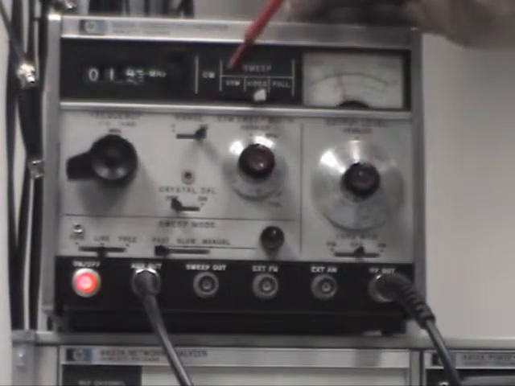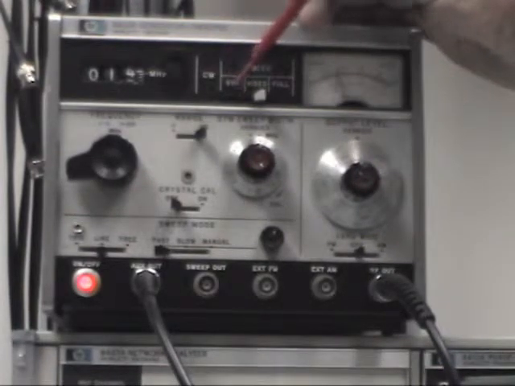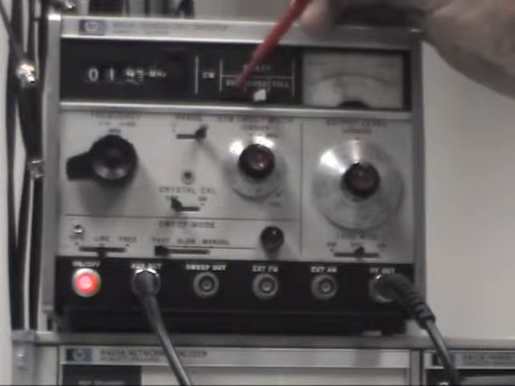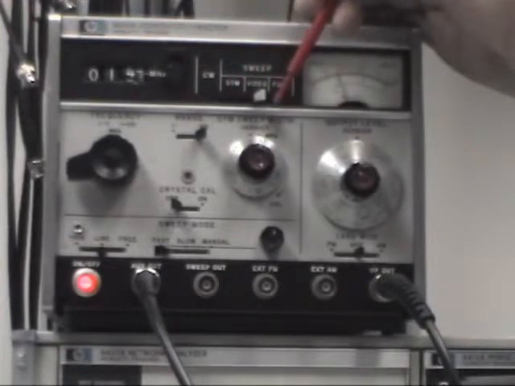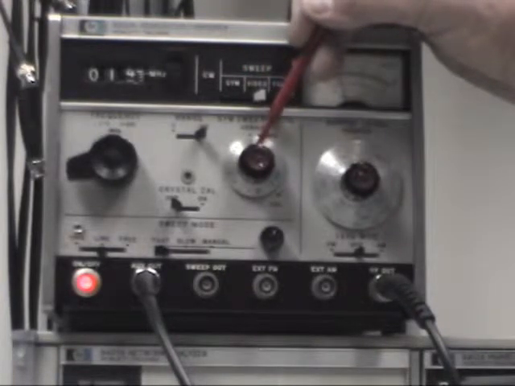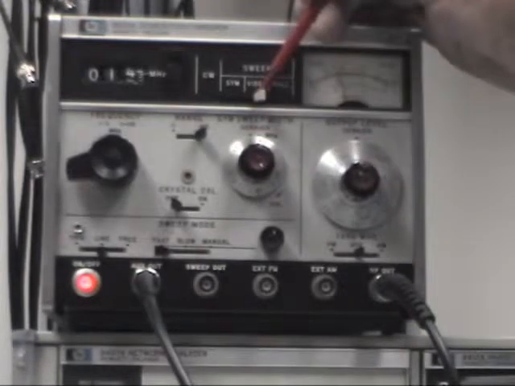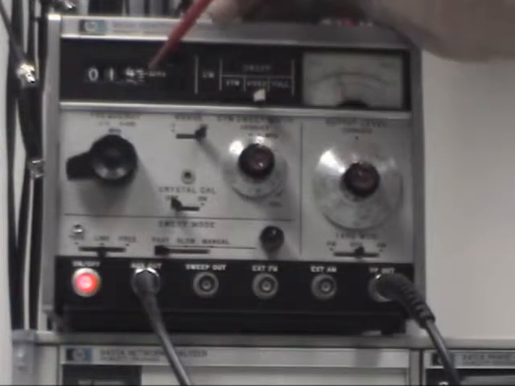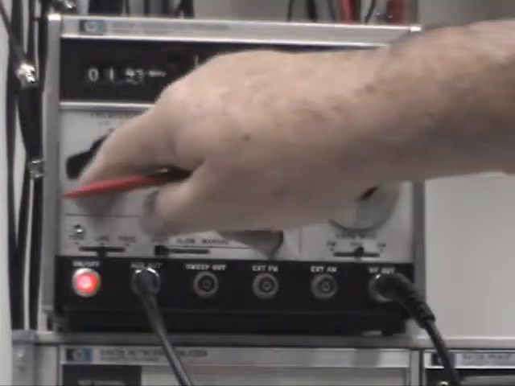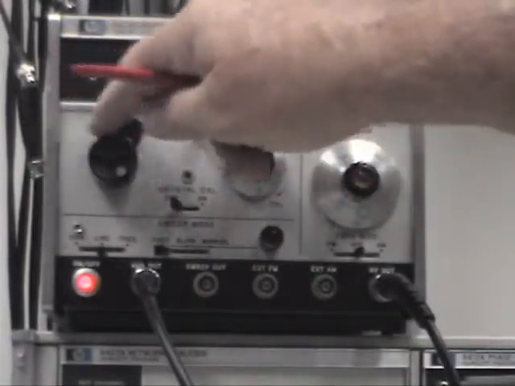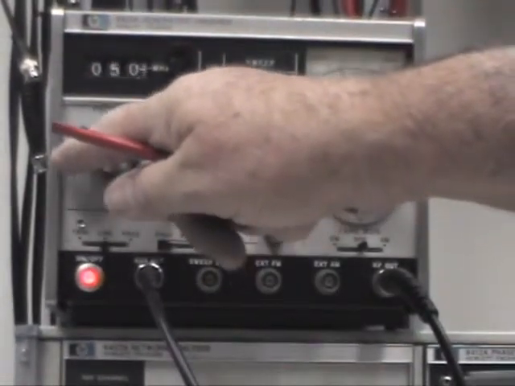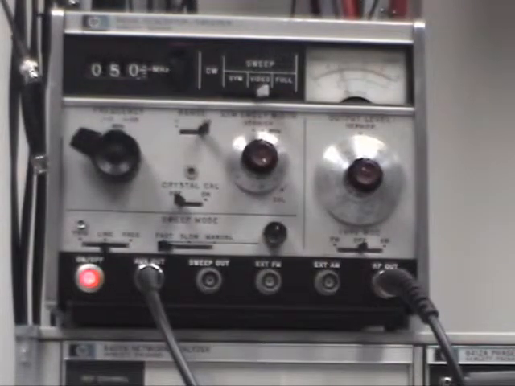The 8601 can put out CW and symmetrical sweep, and we'll use symmetrical sweep to look at a bandpass filter a little later on. Then there's video sweep, which sweeps from the bottom of this range up to whatever you have set on the dial here. So for a typical low pass filter, we might set this up to 50 megahertz, and now it'll sweep between 1 meg and 50 megahertz from left to right on the screen.